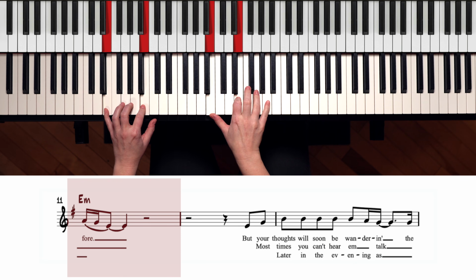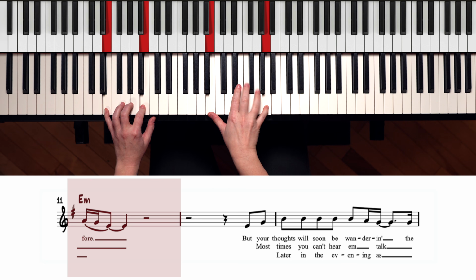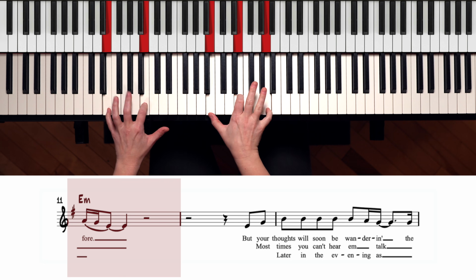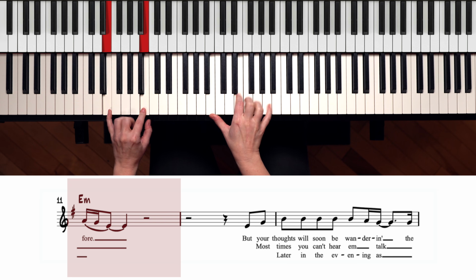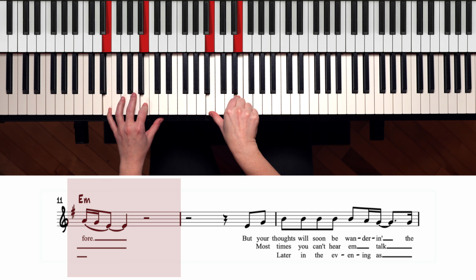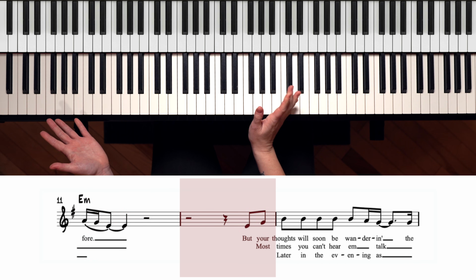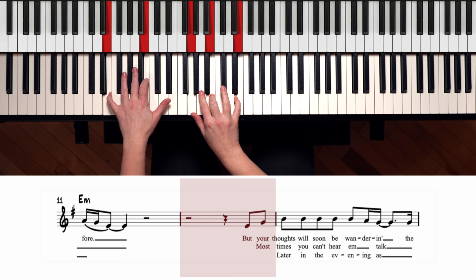So what we can do here, we have this line, vocal line here, A, G, and E. So we can play B and E from the E minor chord below and play this melody. There's nothing here, so let's play the chord. And we start again.